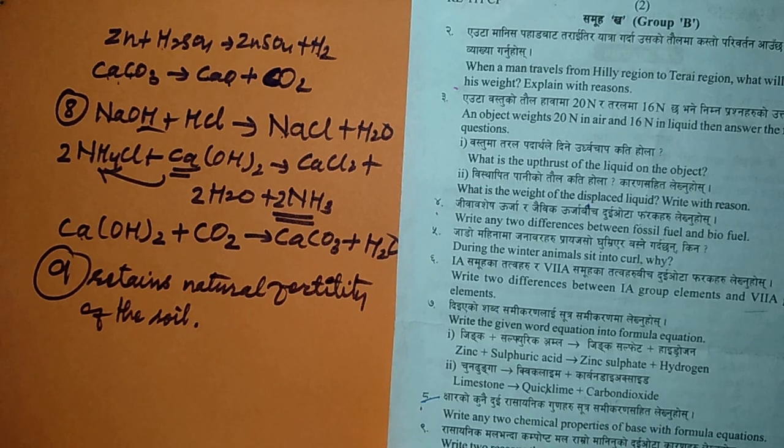Compost fertilizer helps in retaining water in the soil because it contains humus. It is made up of decaying plants and animals. It makes the soil sticky and helps in storing water in the soil.